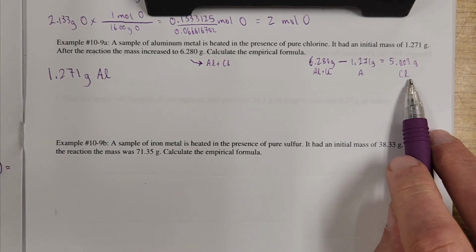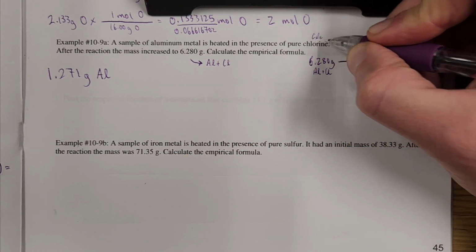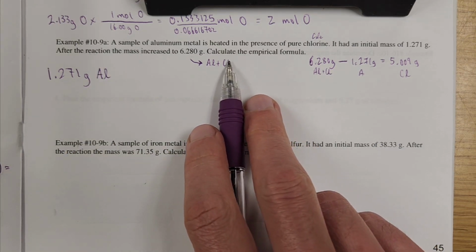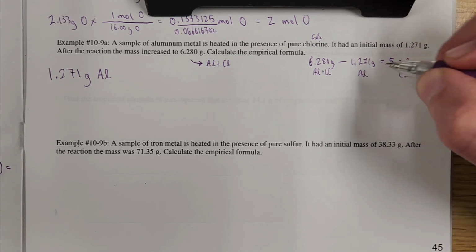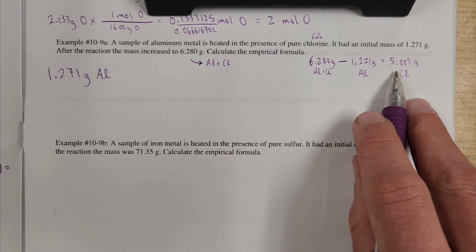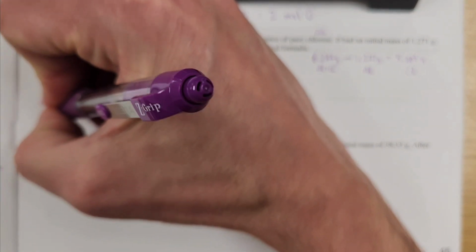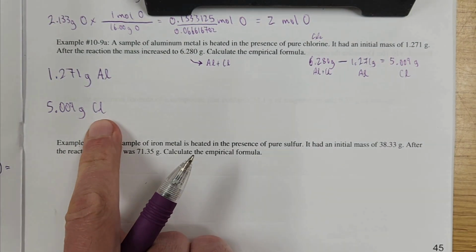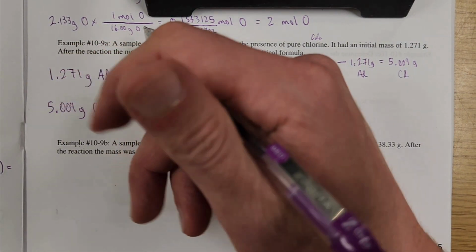Not Cl2, because when it's pure chlorine, yes, pure chlorine is Cl2, but when it becomes part of a compound, it's no longer Cl2, it's just Cl, because now instead of being by itself, it's bound to the aluminum. Sorry, that's supposed to be aluminum. Okay, so that's the mass of the chlorine. This is the number I'm going to do calculations with over here, 5.009 grams of chlorine, not Cl2, because it's not pure chlorine, it's chlorine that is a part of the compound.